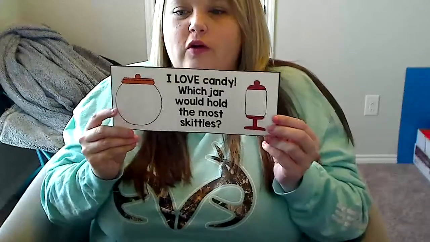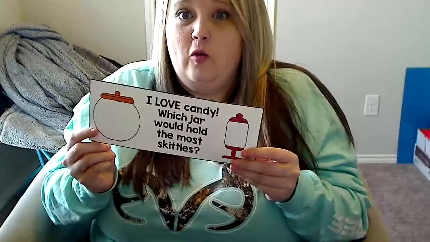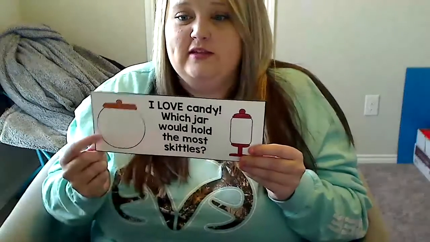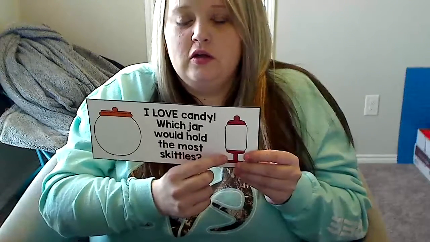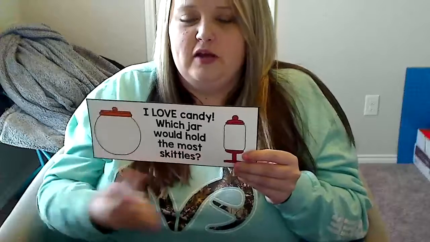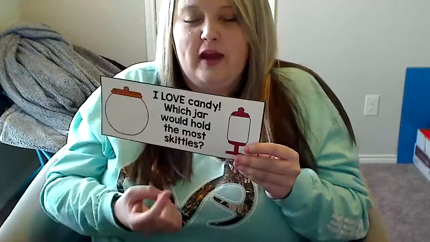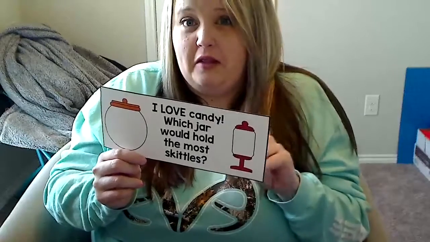All right. I love candy. Which jar would hold the most Skittles? I hope you said this one, because this one looks taller, and you might have to try it out, but this one looks wider to me. So this might be a hard choice, so we might have to try it out to see which one holds more, and you're going to do that in your assignment later.